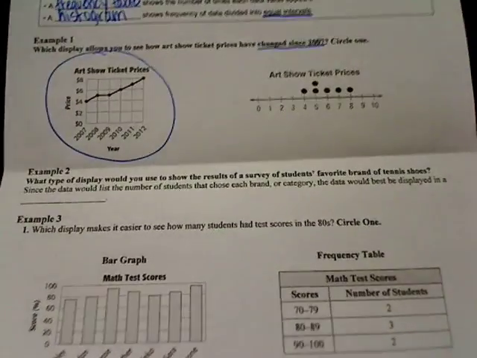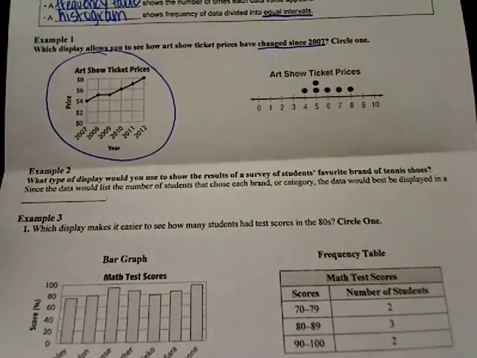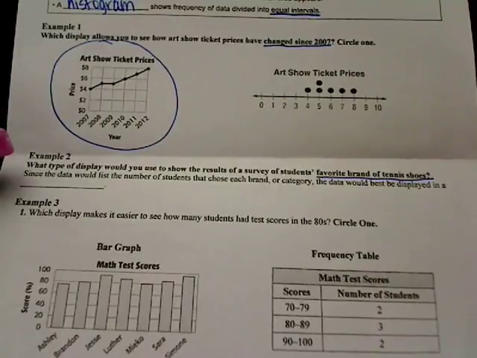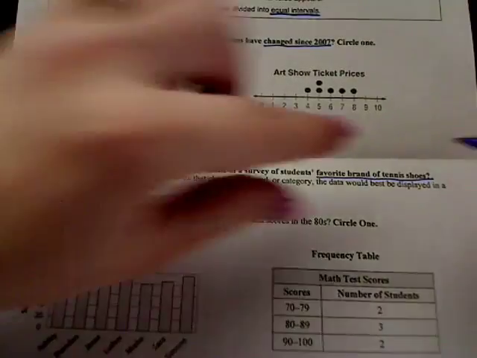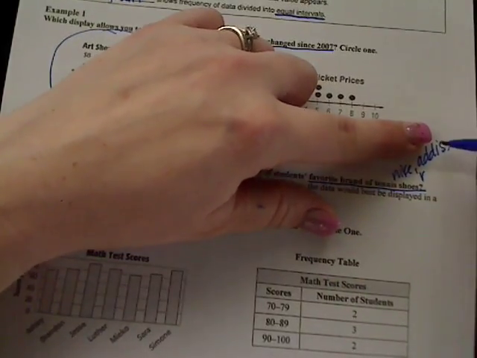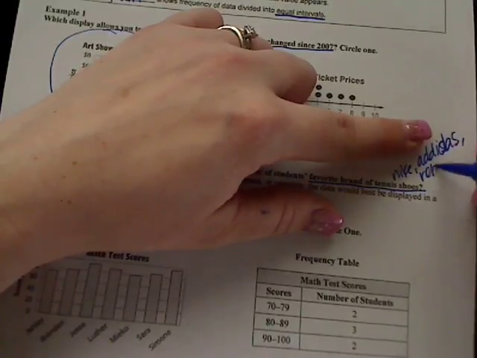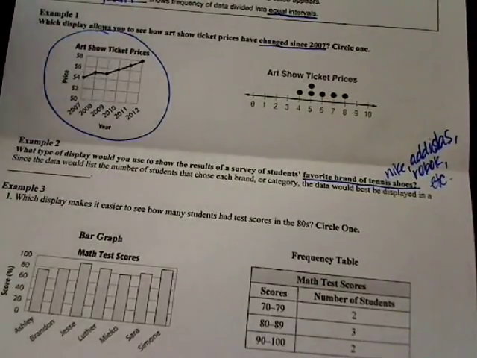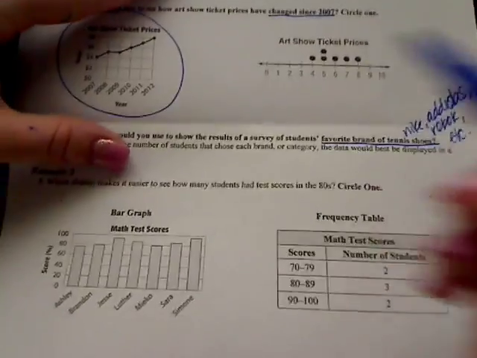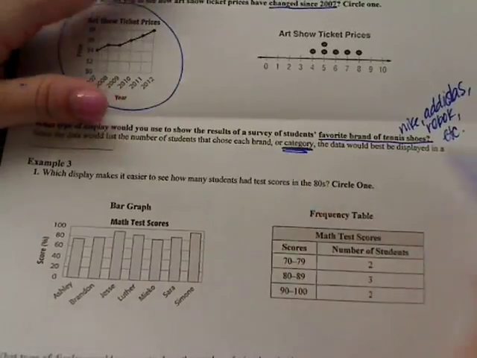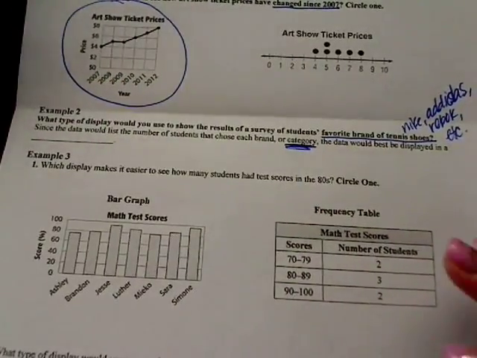Look at example 2. What type of display would you use to show the results of a survey of students' favorite brand of tennis shoes? Okay, I want to know favorite brand of tennis shoes. So that would be like Nike or Adidas or Reebok, etc. Okay, so brand of tennis shoes. So these I would consider different categories. So since the data would list the number of students that chose each brand or category, the data would best be displayed in a, well, if you look back up here, a category would be a bar graph.